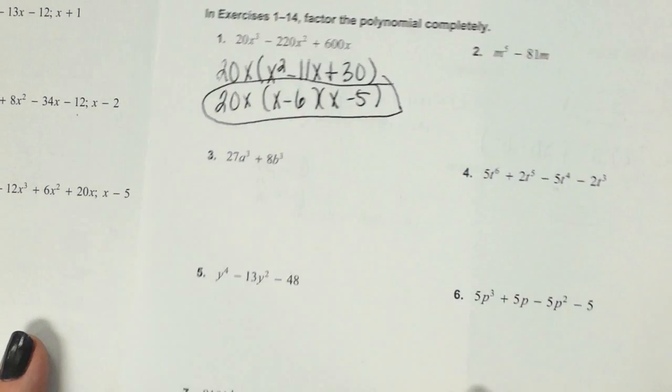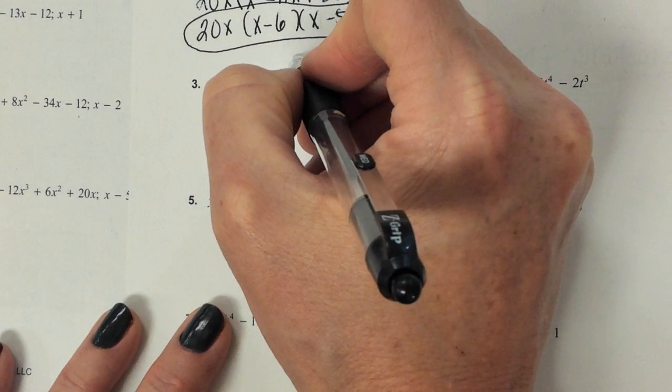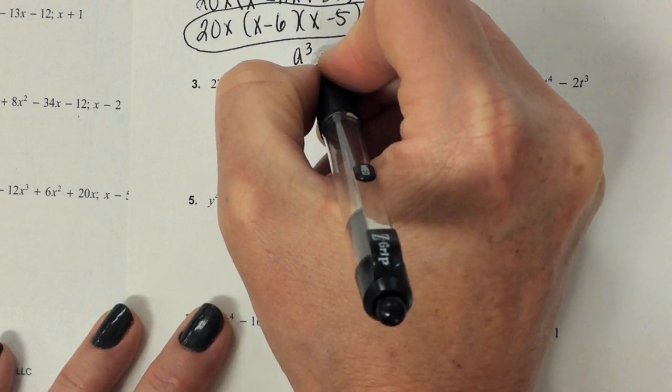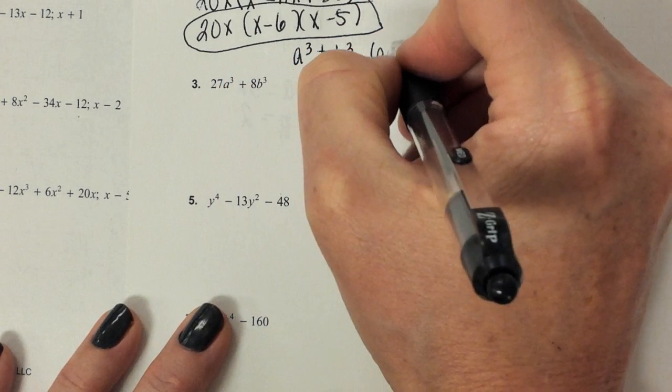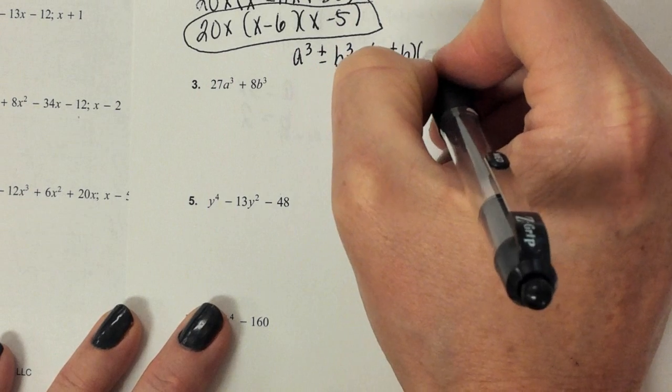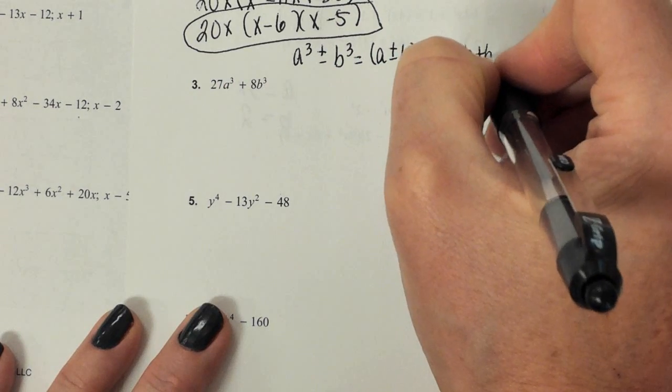And I want you now, without looking back, I'm going to write the formula right here for you. The combined formula is A to the third plus or minus B to the third. The formula was A plus or minus B, A squared minus or plus AB plus B squared.